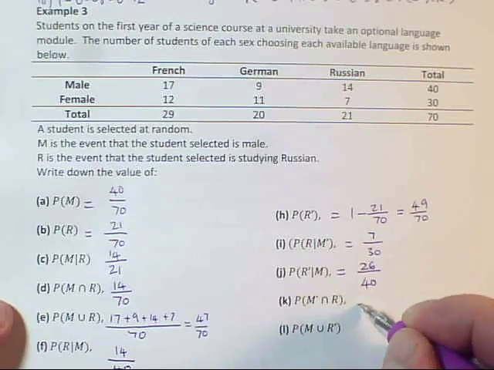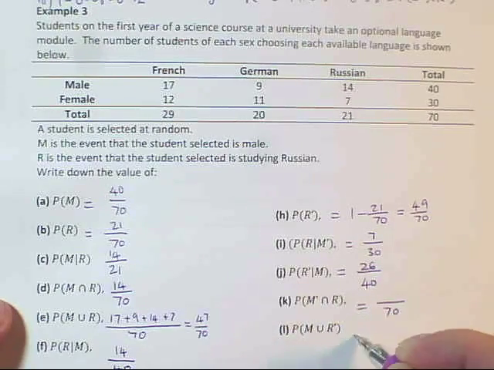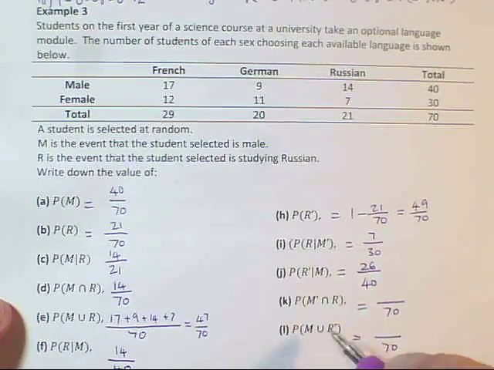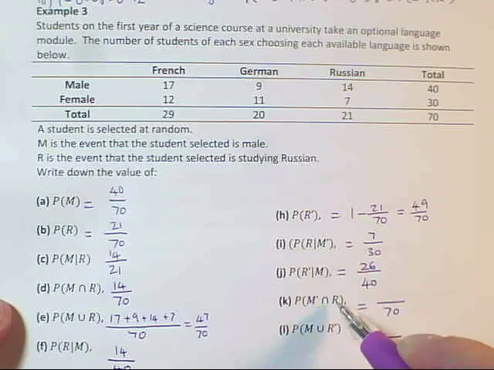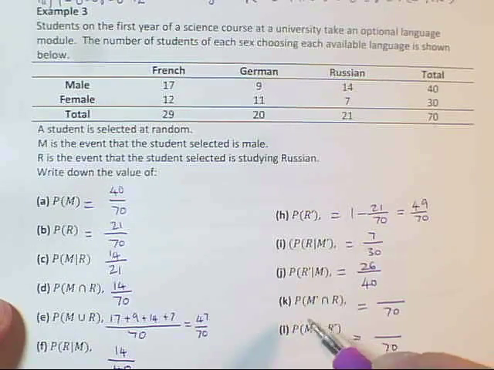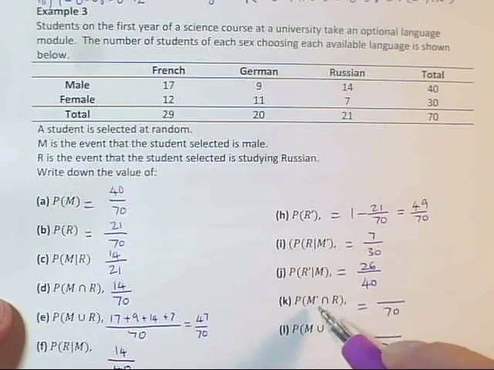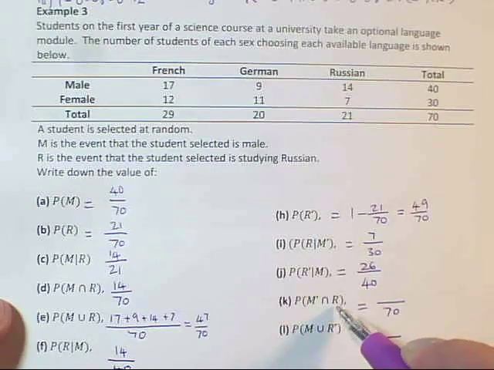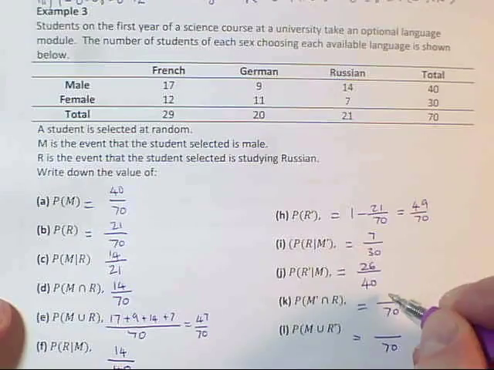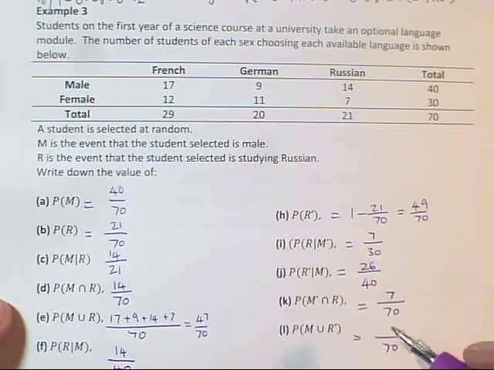Okay. Now we're back to non-conditional ones. So neither of these are conditional, so both of them are going to be over 70. This one here, they've got to not be male, but they must do Russian. So that's the same as saying they are female and doing Russian. So that's the 7 here. So it's 7 over 70, which you'd cancel down to a tenth.